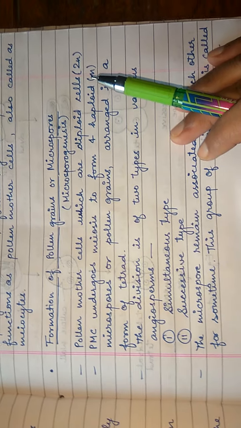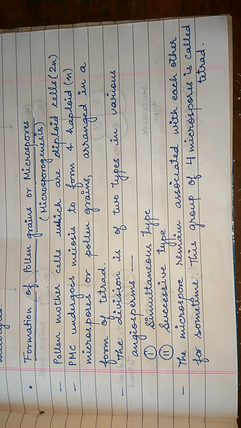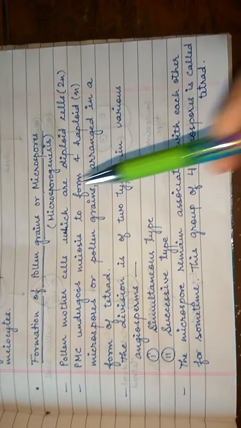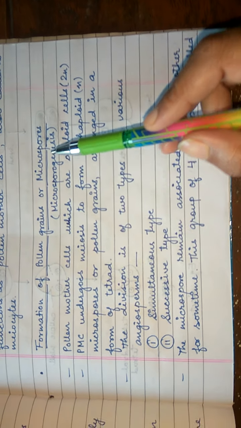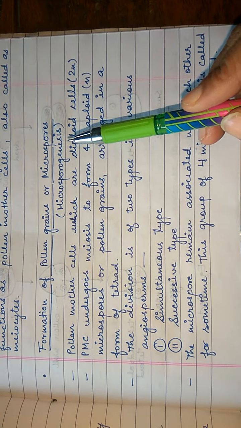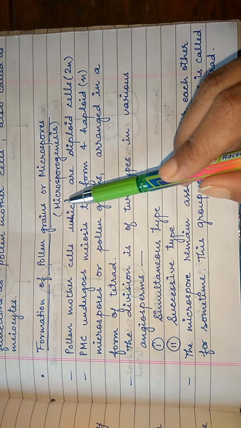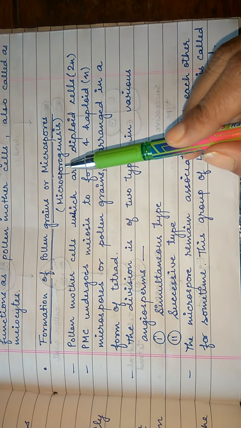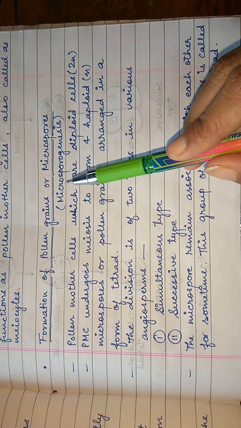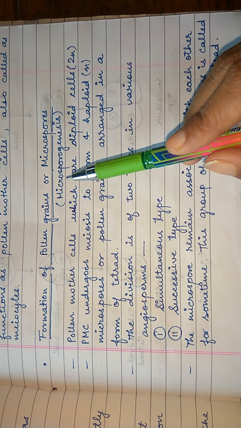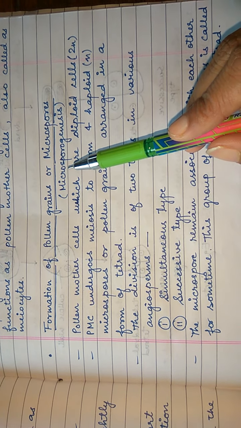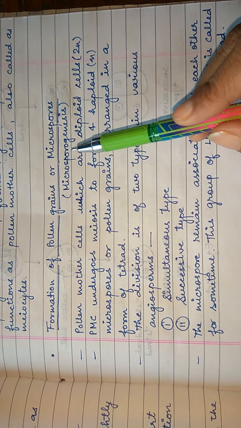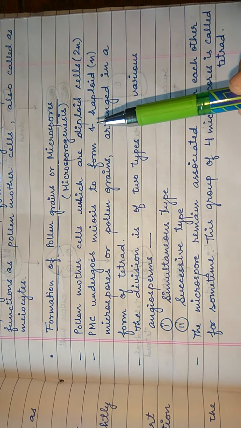Now, formation of pollen grain, also known as microspores. The process of formation of microspore is called microsporogenesis. Micro, you know very well, means small, which is used for pollen grain. Sporo means spore, genesis means formation.